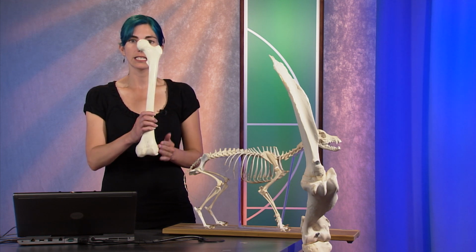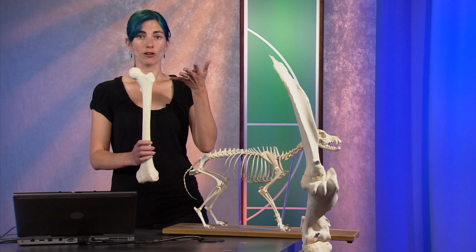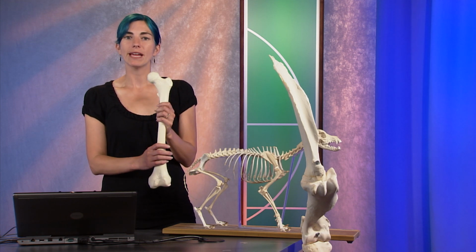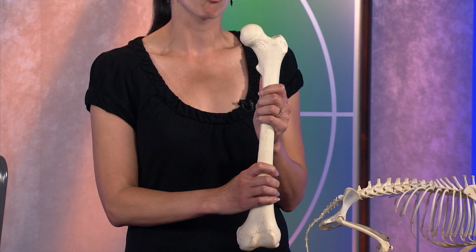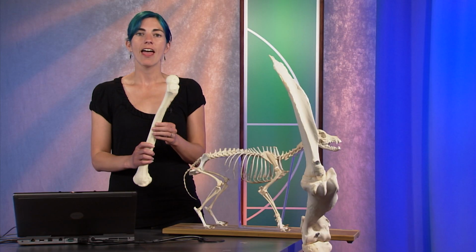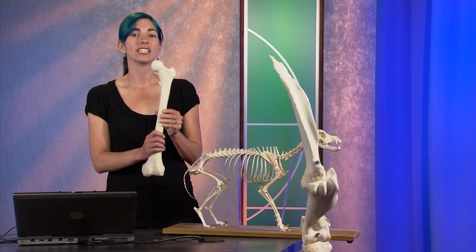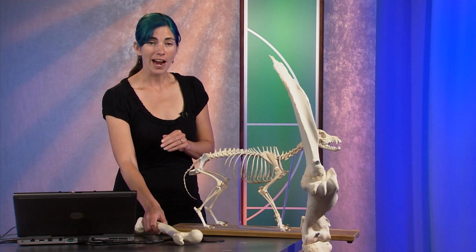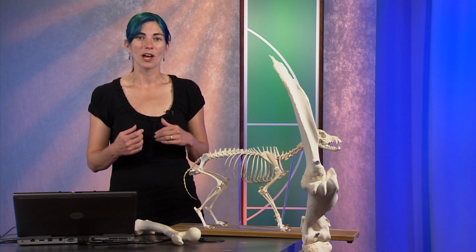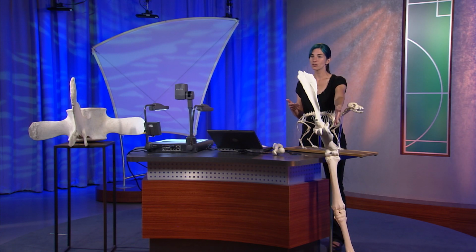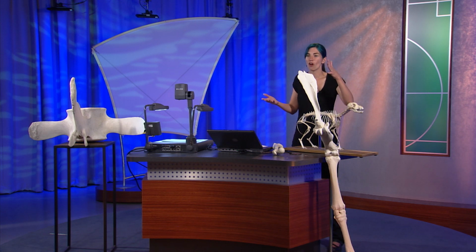We can see that it's considerably longer to support our taller or larger size. It's also going to be thicker, and what may not be obvious is that it's considerably stronger. It's also going to be more dense to support the additional weight. That density is going to add weight of its own, so this bone is actually fairly heavy. Now finally, we're going to turn to an even larger terrestrial animal, that of a horse. And over here, we have the skeletal system of the horse. So when you take a look at this, of course, horses are much larger than humans.